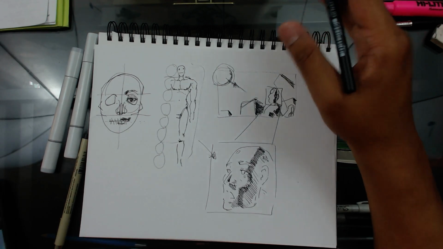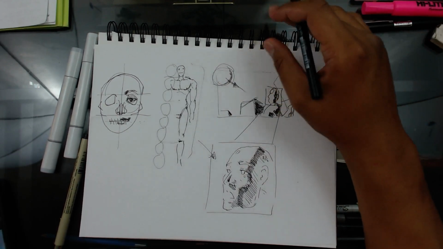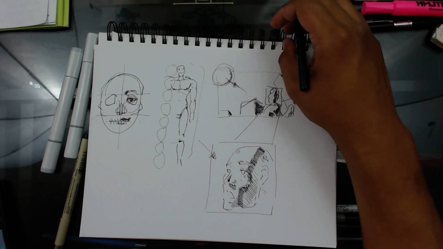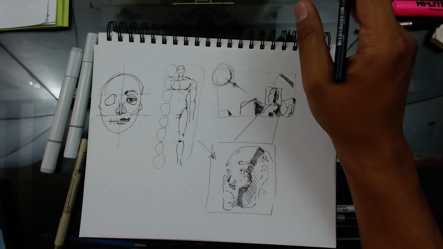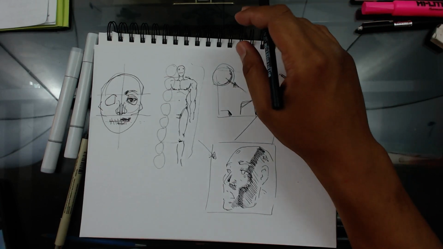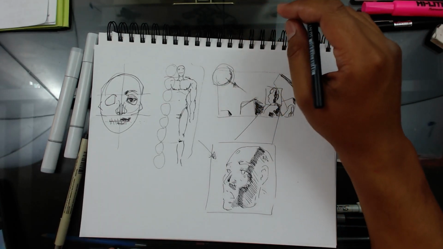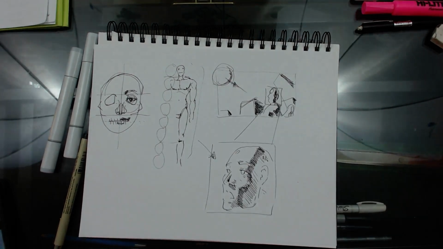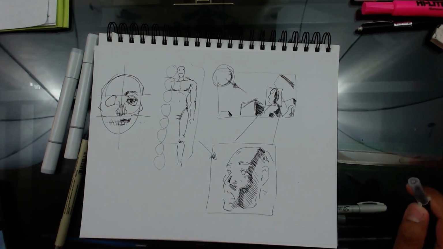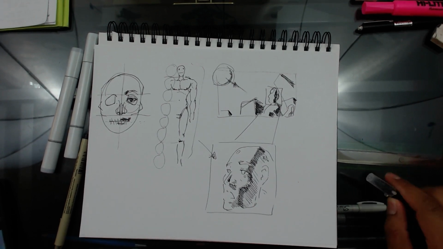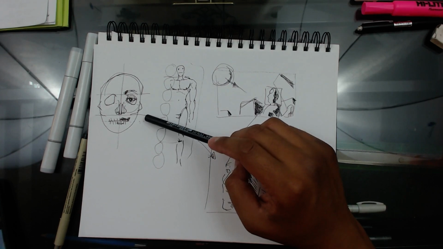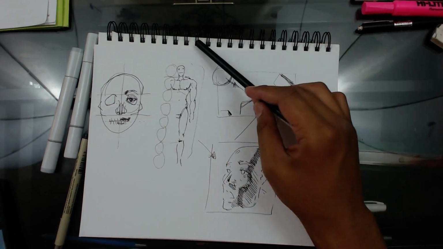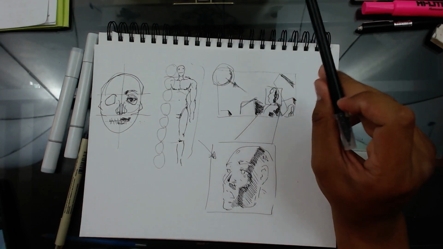But in general, it's not that big of a deal. There are a lot of people who don't really pay attention to the proportions of the face. I'm one of those people. It's all style. Everyone's stylizing their stuff. I mean, it's good to understand this and to practice it, but most people don't care. That's the honest truth.